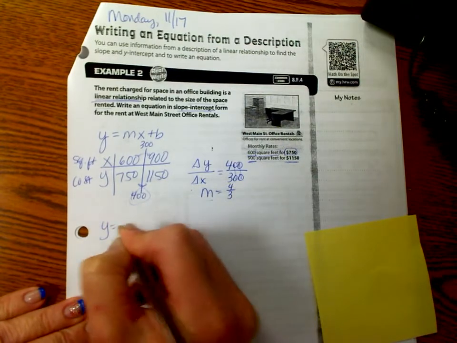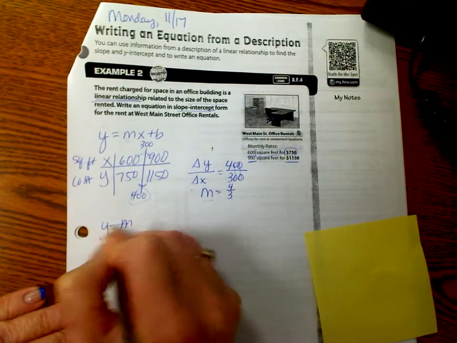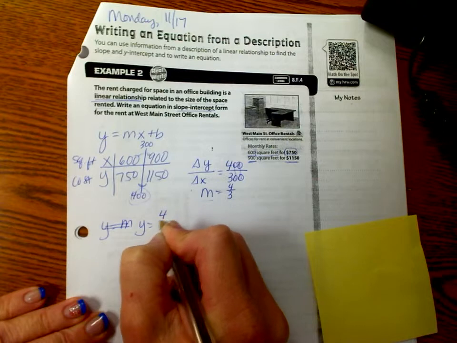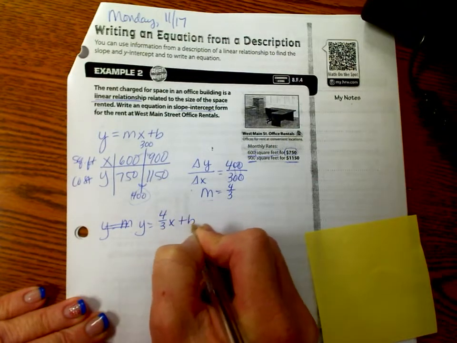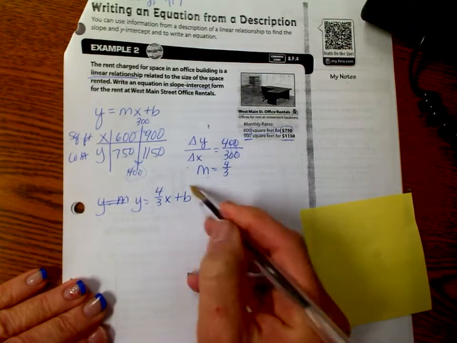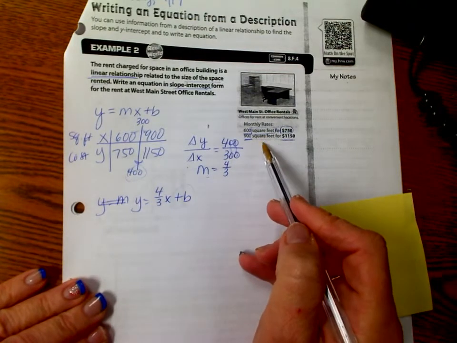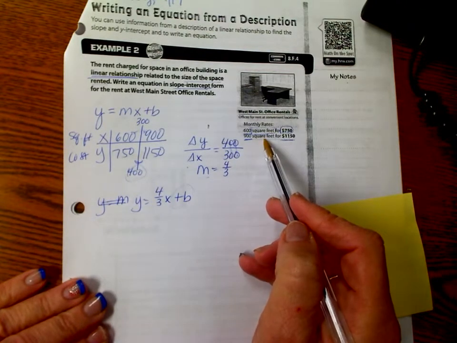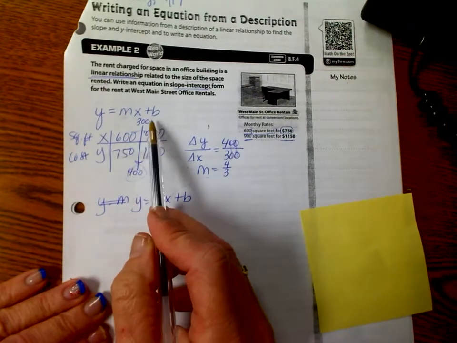So we have y equals 4/3 x plus b. All right. Well, in this case, we don't know what the b is. We don't know where we're starting. It's not in a table.